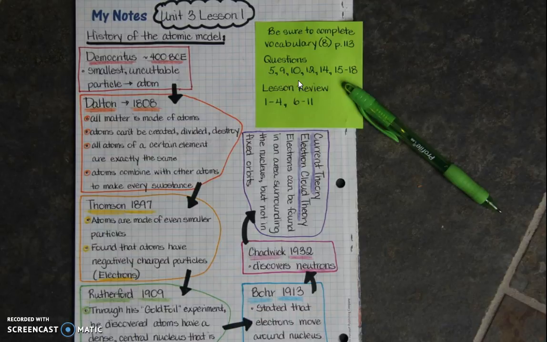Then, within the lesson itself, make sure that you answer questions 5, 9, 10, 12, 14, and then 15 through 18. Also, make sure that you complete the lesson review, questions 1 through 4 and questions 6 through 11.